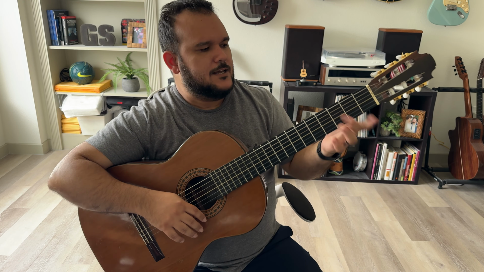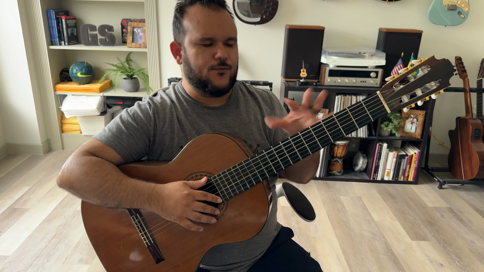I'm not playing the thirds of the chord. I'm not giving you the full chord. I'm giving you a hint of what it is, and the bass is carrying the harmony through in a very subdued way.